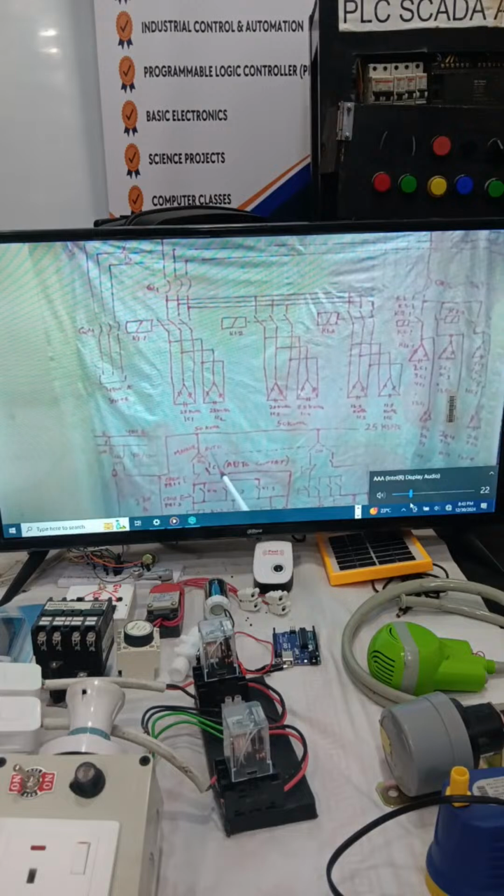Now there will be one auto manual switch. In auto mode, when the switch is turned to the right, the power comes to here and there will be one controller contact inside the controller. Depending on the signal, it will switch, either close or open.